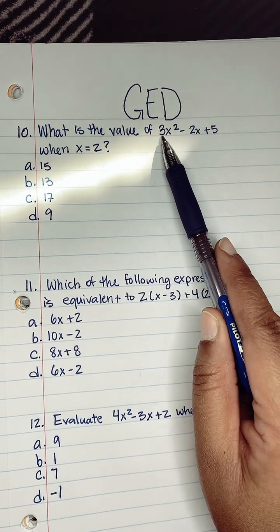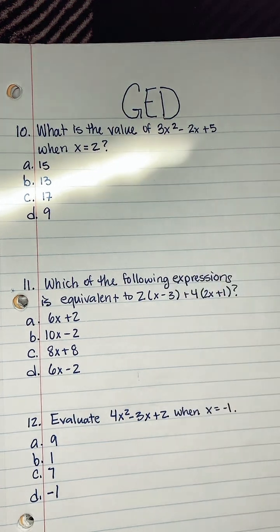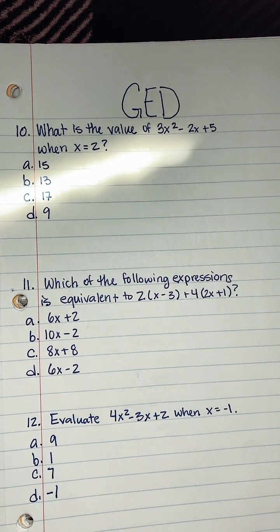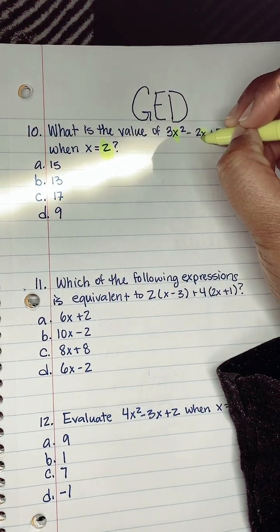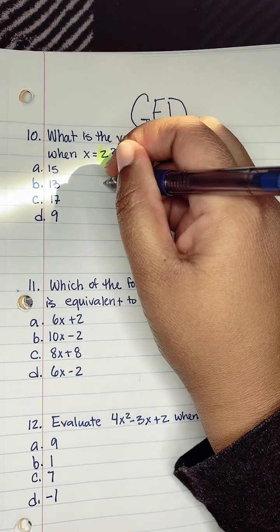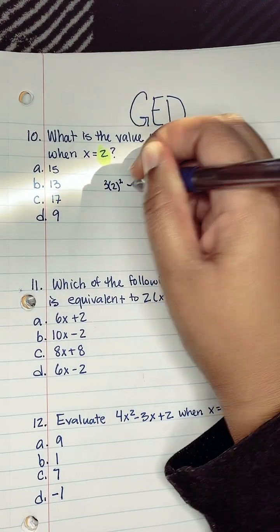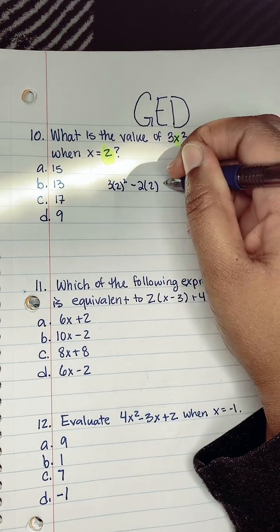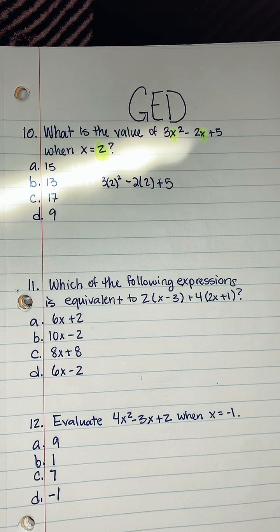What is the value of 3x squared minus 2x plus 5 when x equals 2? All right, when x equals 2, they're telling us the value of x. That means we're going to plug in 2 wherever we see an x in this expression. So we're going to do 3 times 2 squared minus 2 times 2 plus 5. Jazzy says she got A. Big said B.